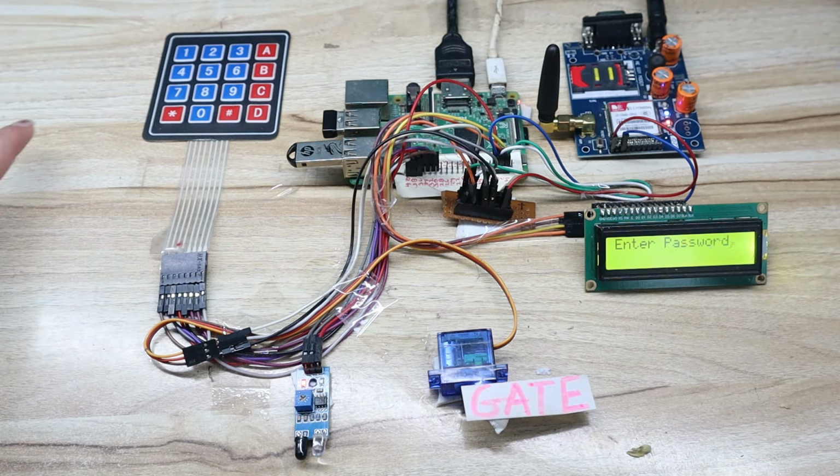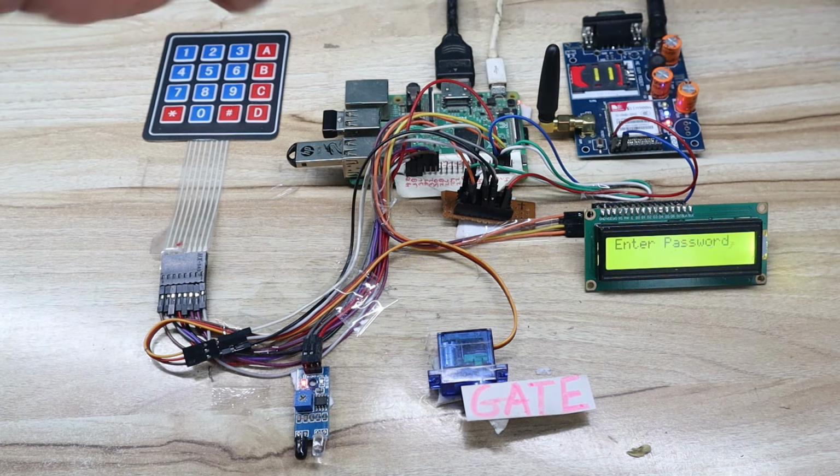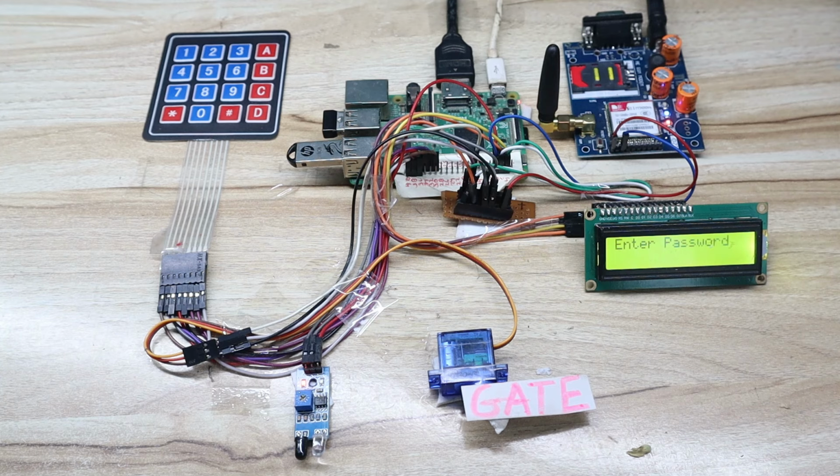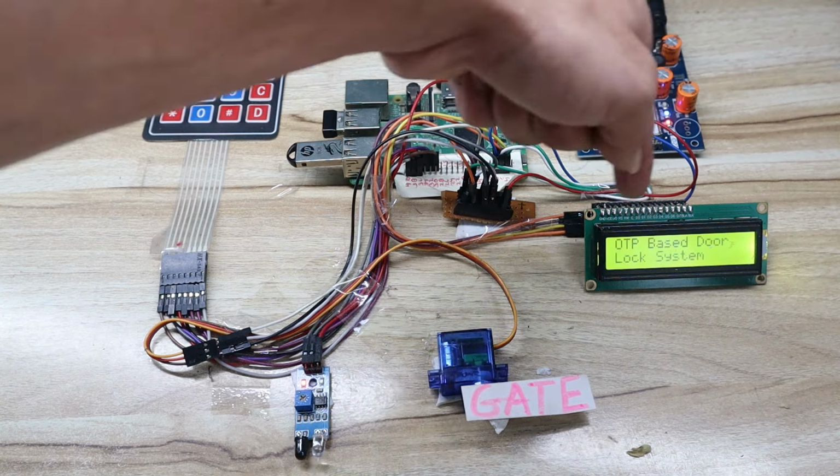Now I will not enter the OTP here. So wait for 30 seconds. You can modify that timing also; how to modify that I will explain later. So wait for 30 seconds, it will show OTP expire. You can see OTP expire. That means if anyone does not enter the OTP within the specific time, then it will show OTP expire.